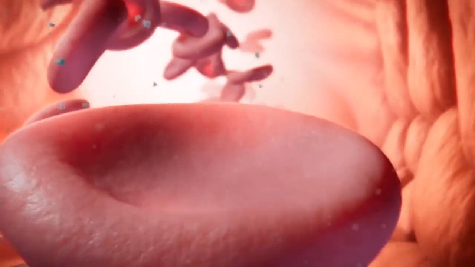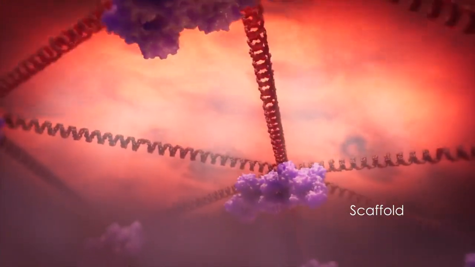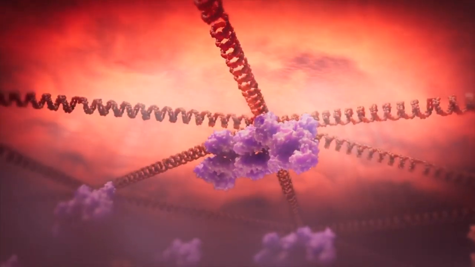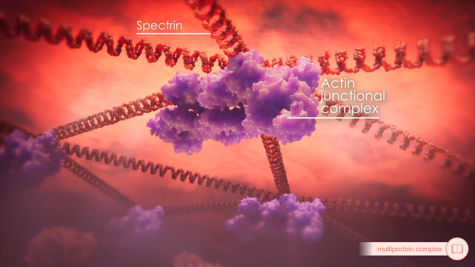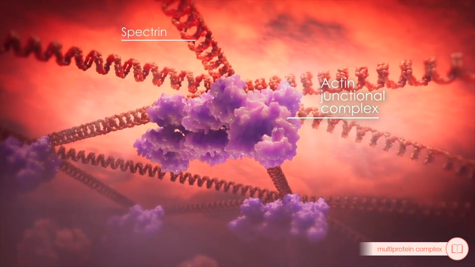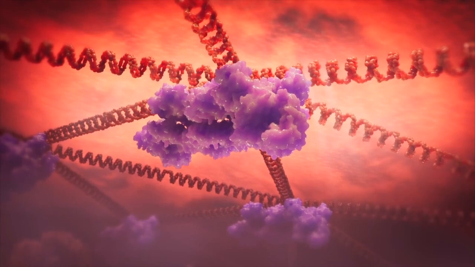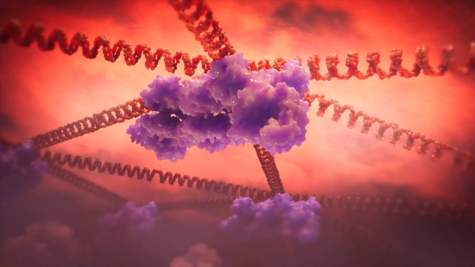Now, let's look inside one of these red blood cells. Here you can see that the scaffold that gives the red blood cell its shape is made up of many different proteins connected like Lego building blocks. Each of these proteins is one part of a multi-protein complex. Amazingly, most of these larger multi-protein complexes are able to self-assemble once all of the individual protein parts are available.